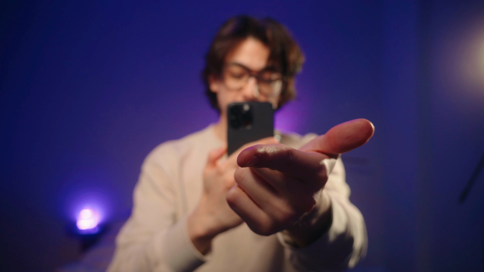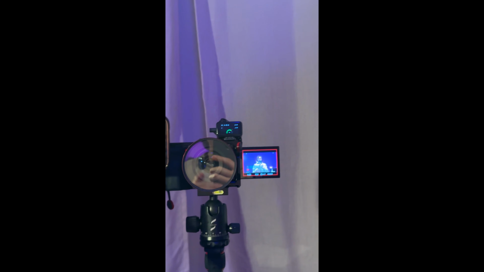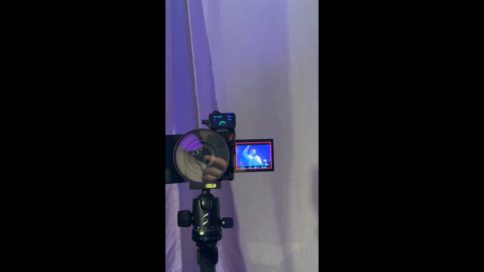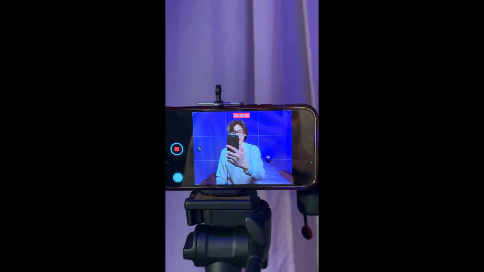I have this camera right here. This is my Sony ZV-E10 and it's shooting horizontally, but I'm giving myself enough headroom in the frame, as you might be able to see. It might be a little bit hard, but I'm basically making it so that I can crop for social media afterwards. And then over here on the iPhone, I'm actually shooting in a 4:3 aspect ratio.